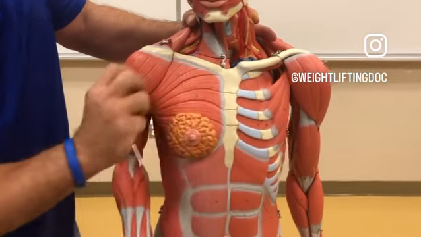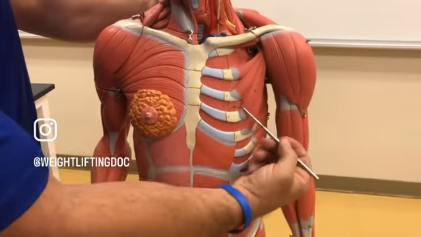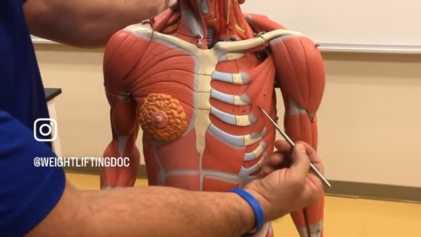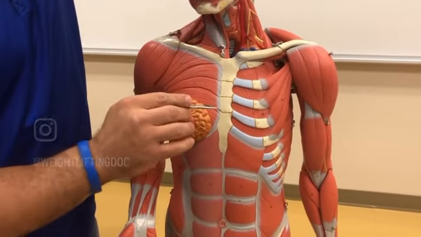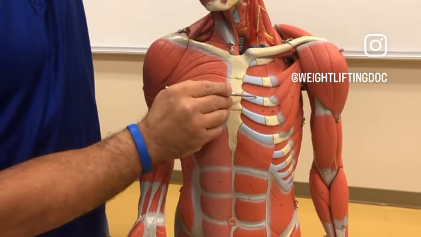And then if we strip that muscle away, underneath we have the pectoralis minor right here. All right. Now, the intercostals work like this. Intercostal means between the ribs.